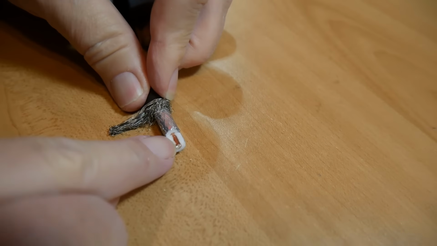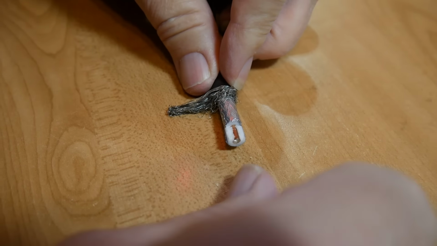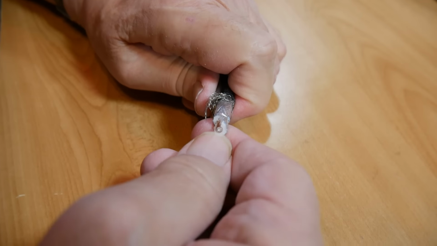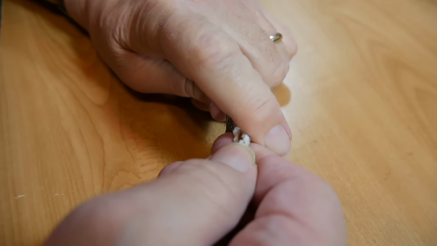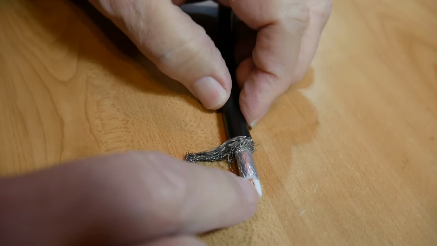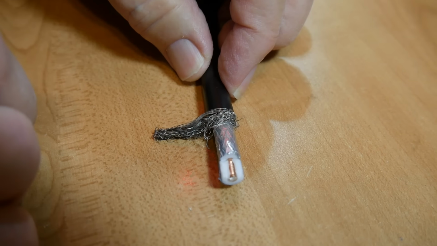This is a piece of coax. It happens to be LMR 400. And let's look at the construction of it. Okay, we see right here, inside is an aluminum wire. You can see it's aluminum by looking right there. That is coated in copper.